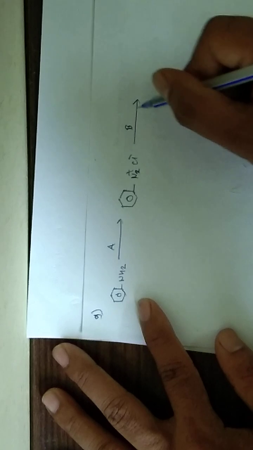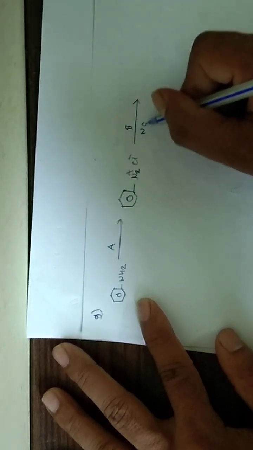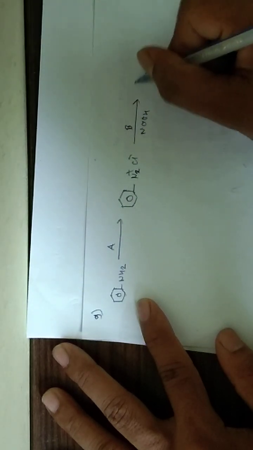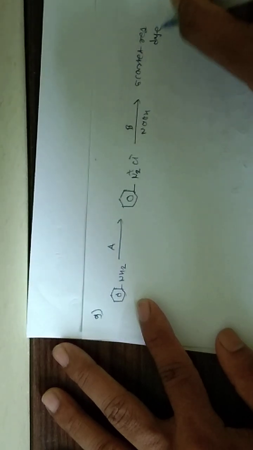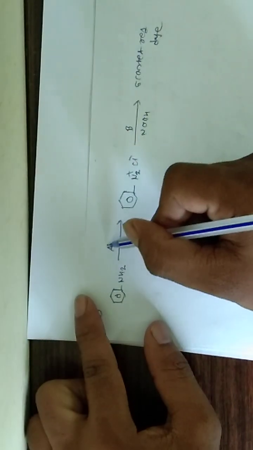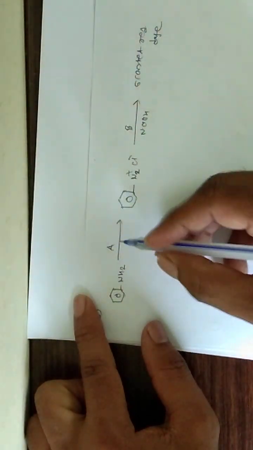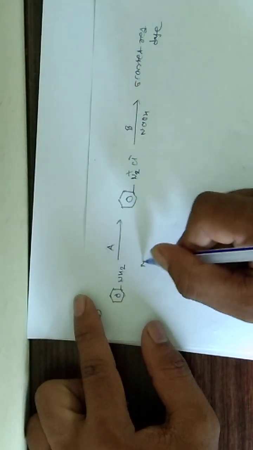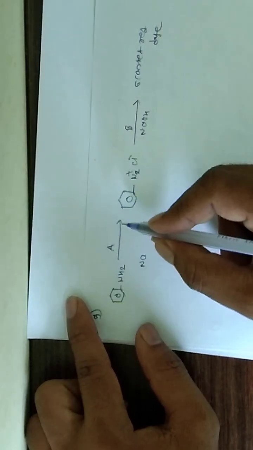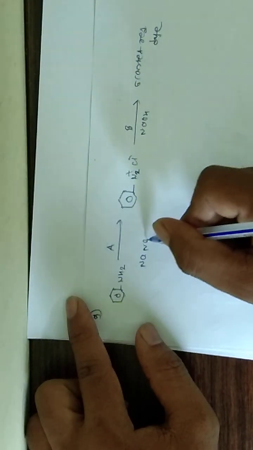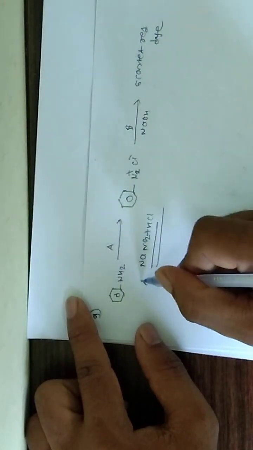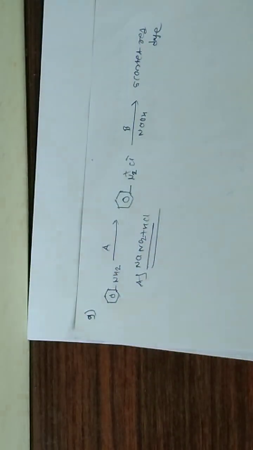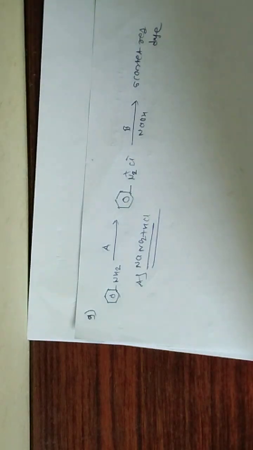By reacting with B in the presence of NaOH, it gives a scarlet red dye. So you can find out A easily. What will be A? By reacting the amine with NaNO2 plus HCl, this will give the diazonium salt. So A is NaNO2 plus HCl. But B is a little confusing.